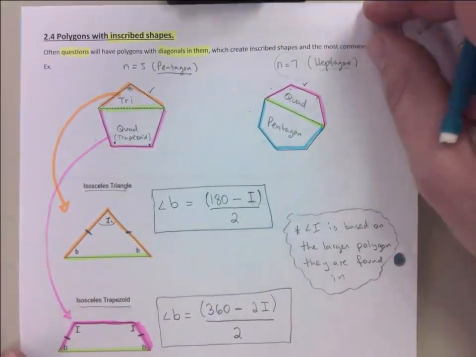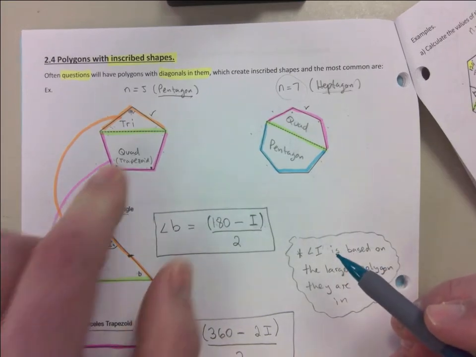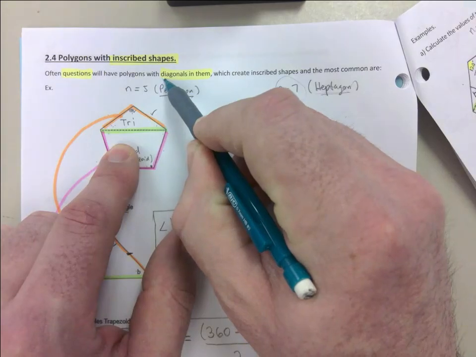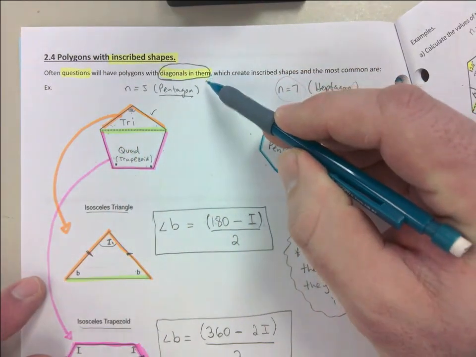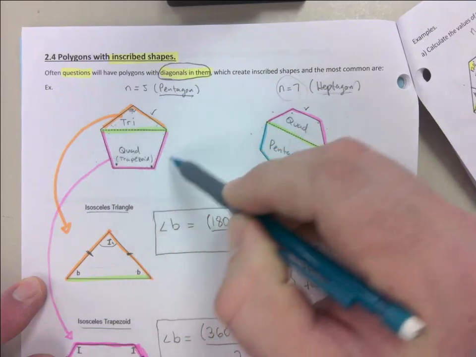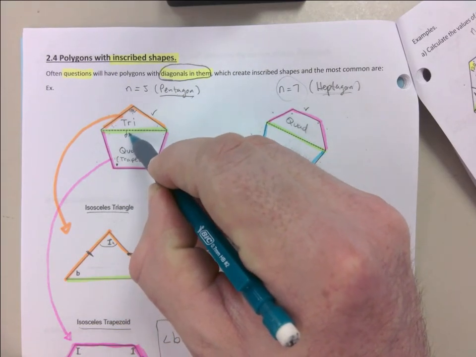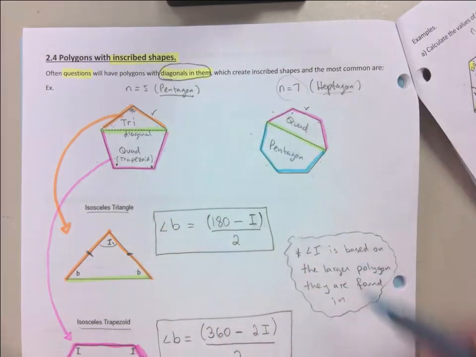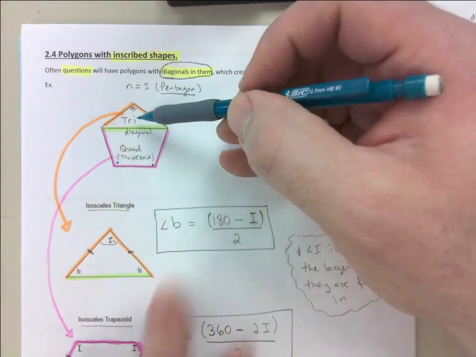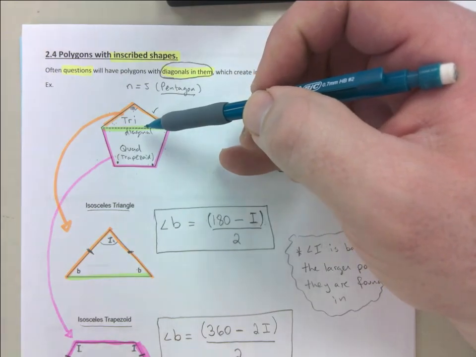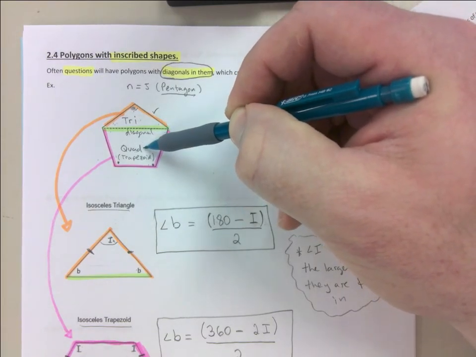Then on Friday, or last class, we started to talk about inscribed. So what is inscribed? There are diagonals in them. We're cutting our original polygon up with the diagonal. The green one is my diagonal. When you cut that diagonal, you create two different shapes, in this case a triangle and a quadrilateral.